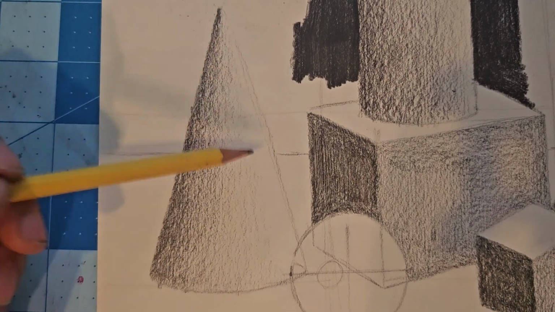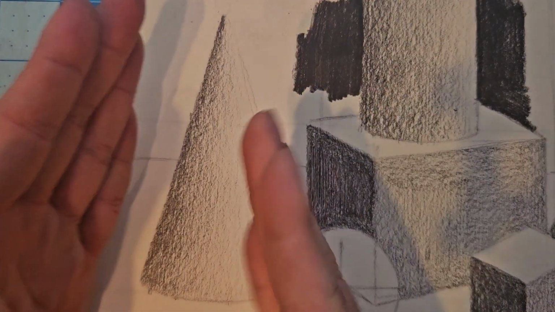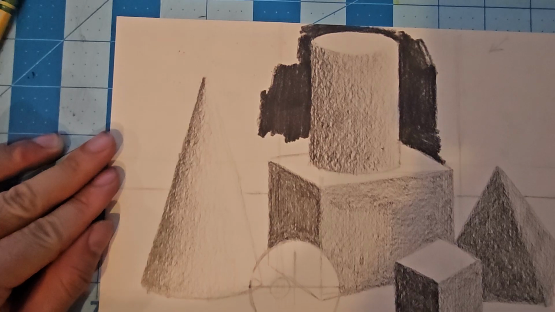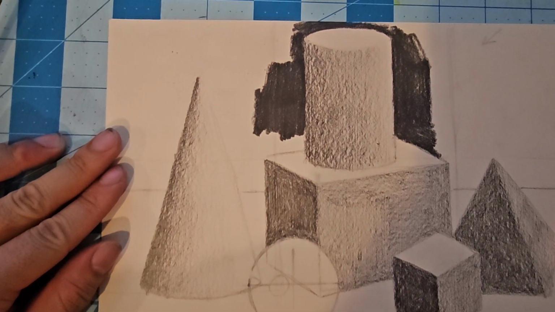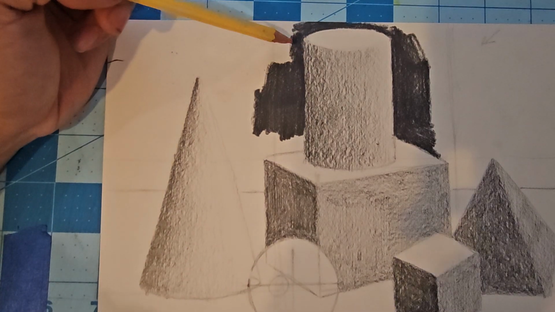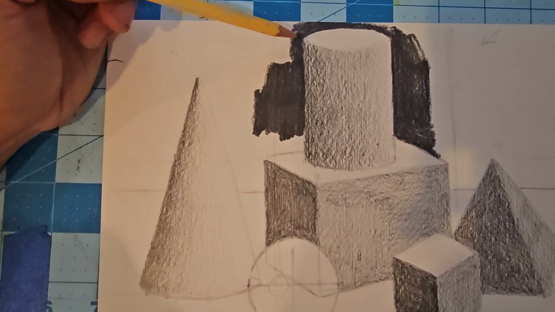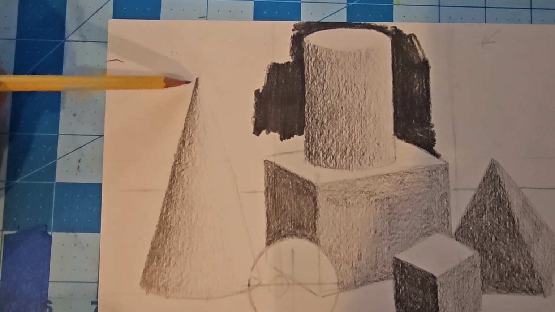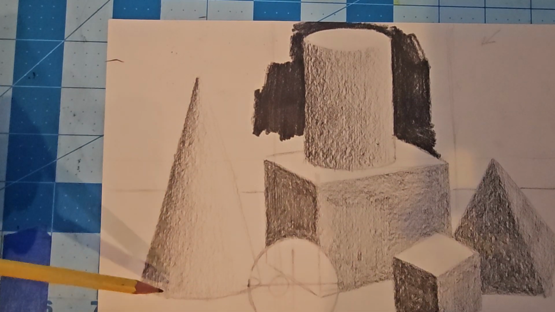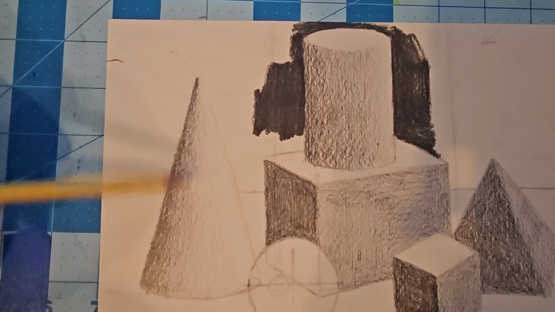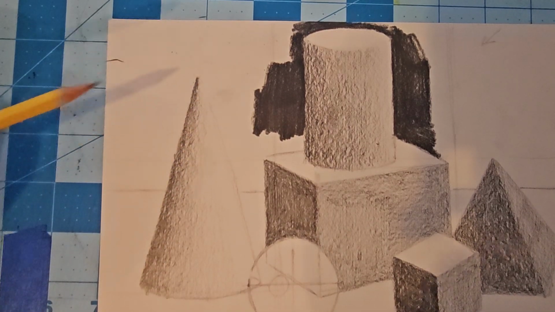And that is how you would shade a cone. Again, look at the difference between the shading on the cylinder and the shading on the cone. We have an equal shading from here and here, like this width, this transition is the same. Whereas if I go straight down, it's wider towards the bottom and it's thinner, or more narrow, towards the top.